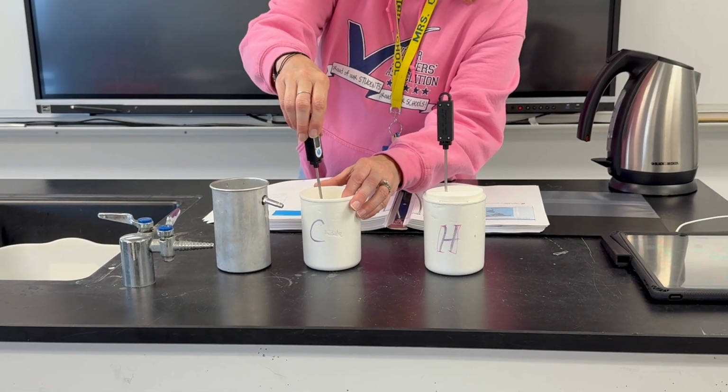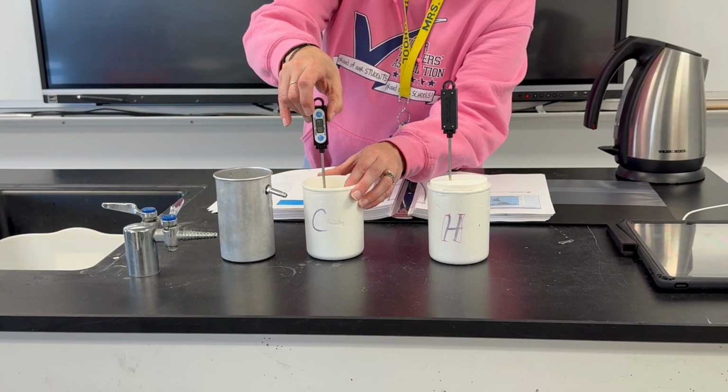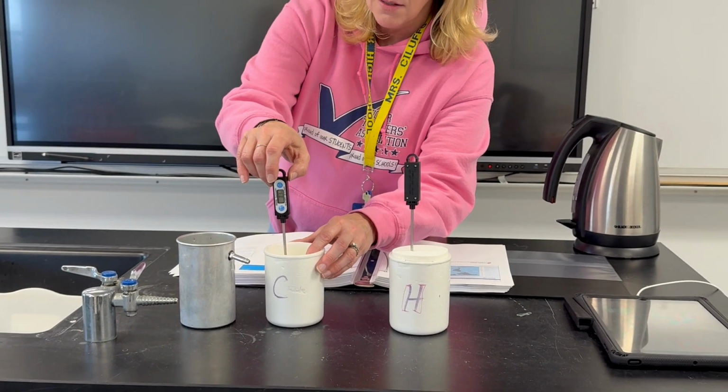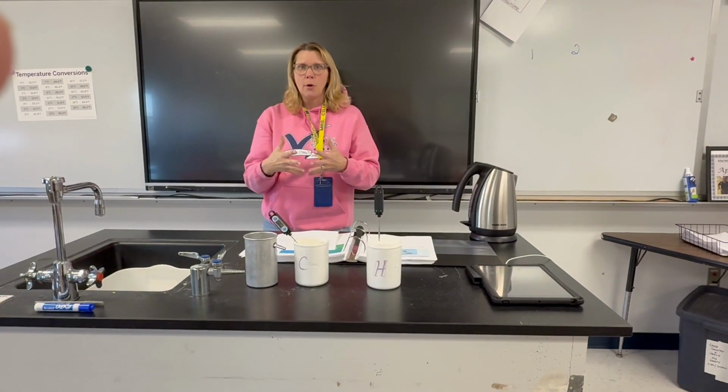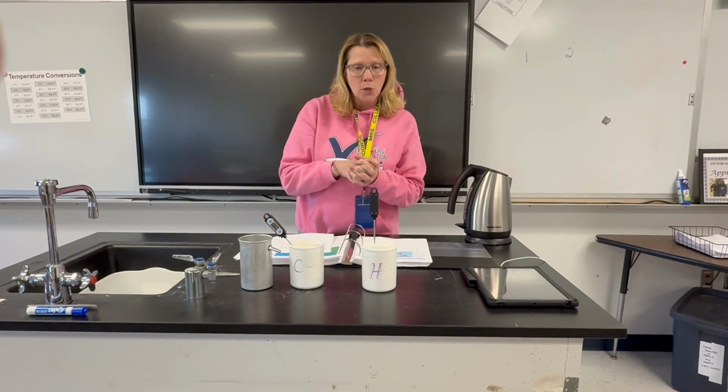And for the colds, we are at 8.1 degrees Celsius. 8.1 degrees Celsius. So get that into your data table. And then we'll move forward with the rest of the questions and the explanations and how they all relate to warm and cold ocean currents.